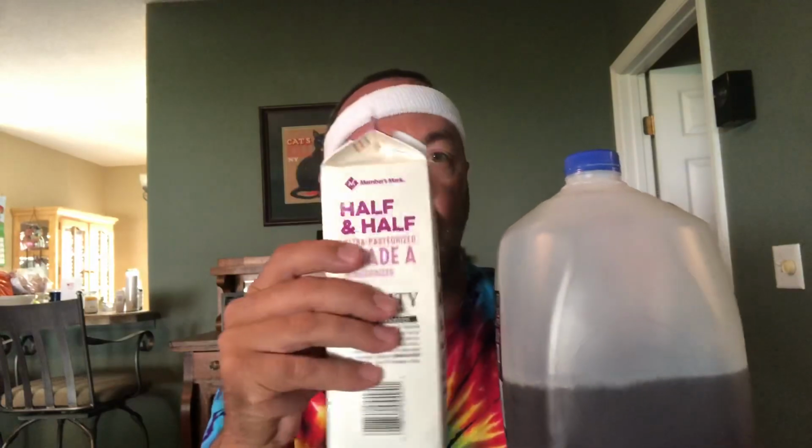So 4 quarts equals 1 gallon. Now, so there's my quart. Here is a pint. It's about half the size of it. So pint, quart. And there are 2 pints in a quart.